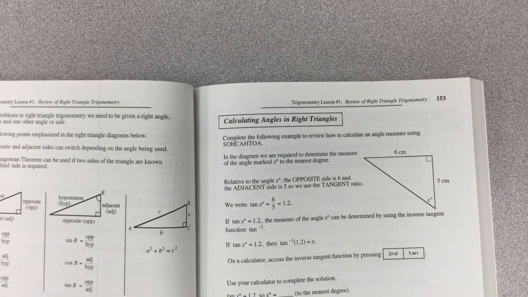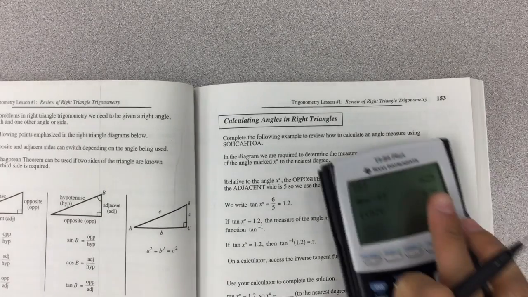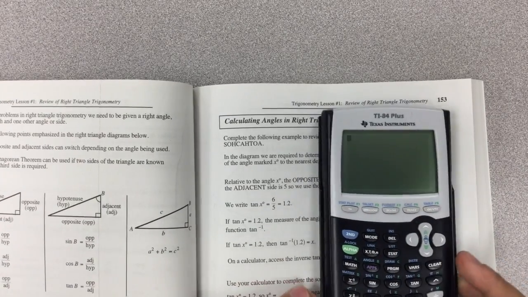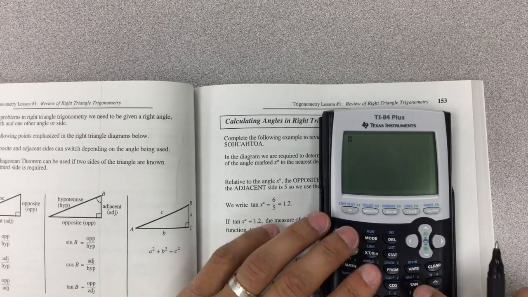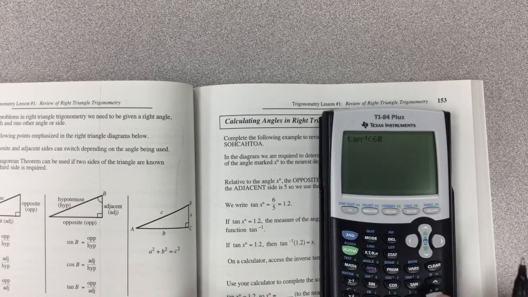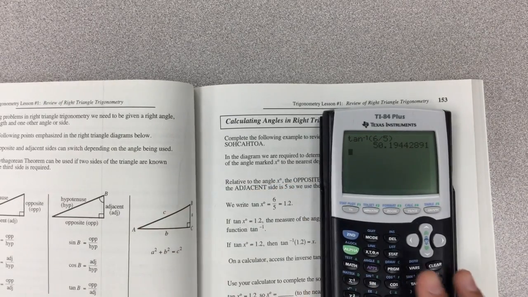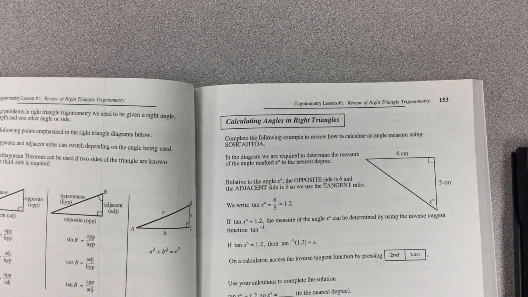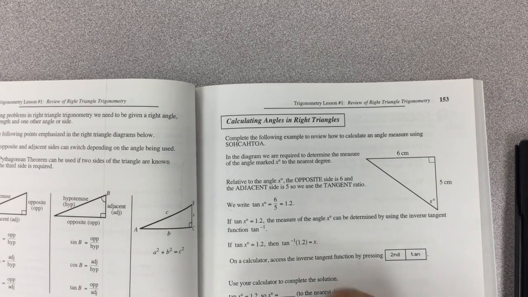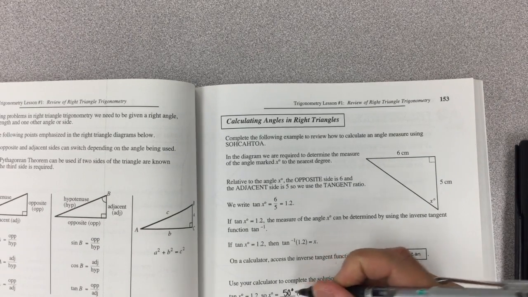So on a calculator, we would have to type this in as such. If we're looking for the angle, we would go inverse tan of 6 divided by 5, and I get a measure of 50 degrees. So x equals 50 degrees.